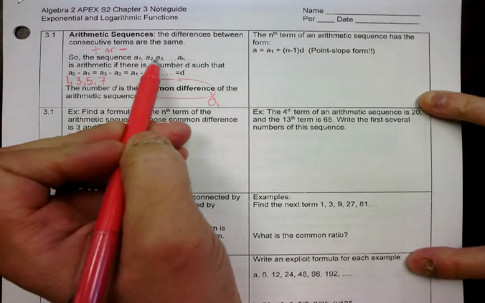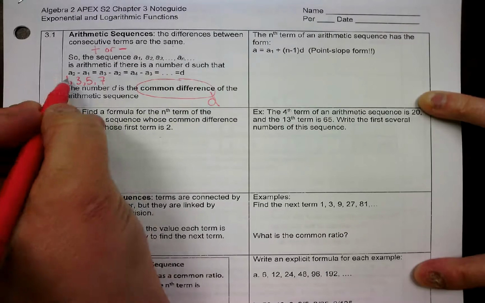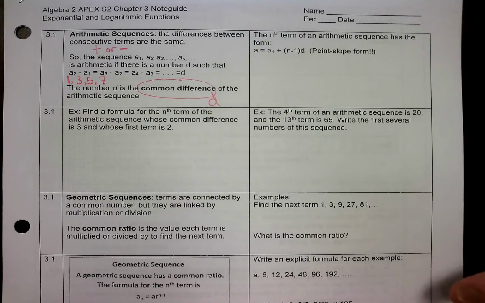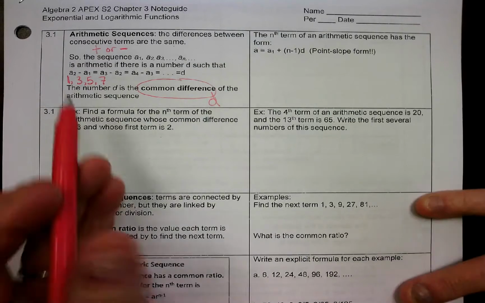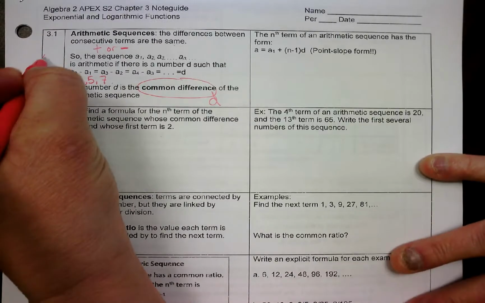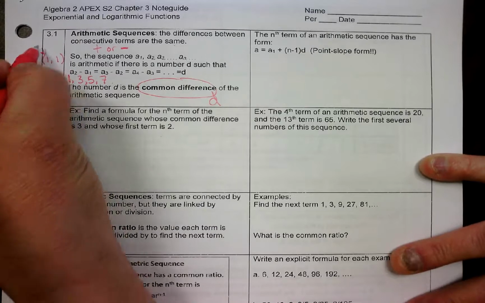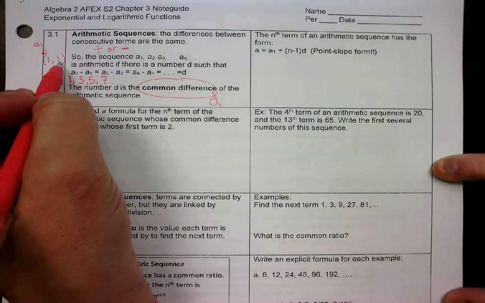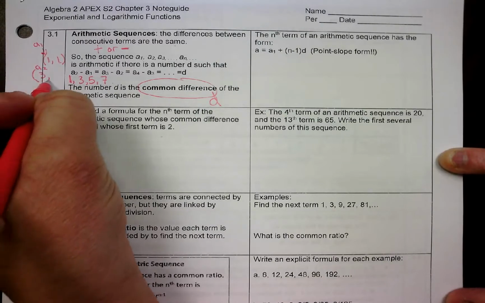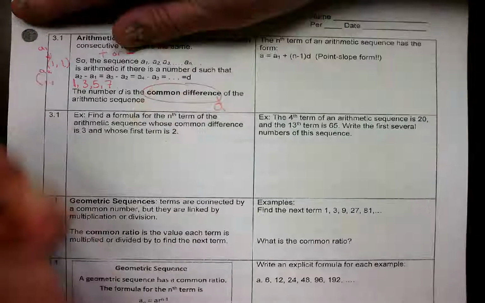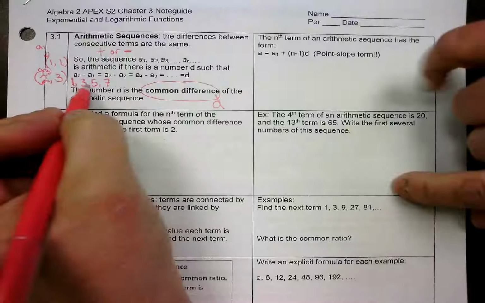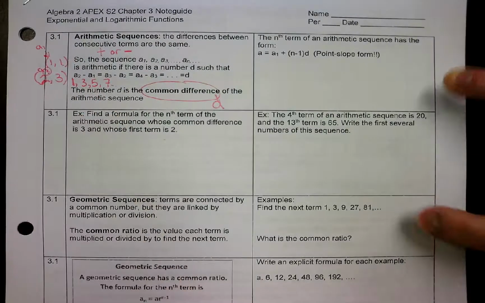We call these terms a1, a2, a3, all the way up to a sub n. So here this is a1, a2, a3, a4. Essentially that's the number of my term, or we could do this as an x value. My first term would be 1, so this would be my a sub 1, and the value I get is 1. My a sub 2 would be 2, because it's my second term, and my value would be 3. So these are my outputs, and this is my input.